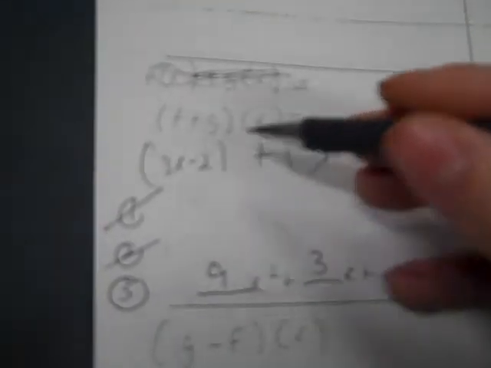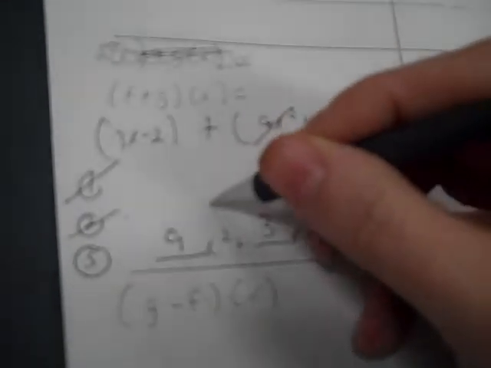This should be pretty easy. 9. Regular x, you got 3. Negative 2 plus 1 is negative 1. Then you insert your negative 2 into the expression. Negative 29.